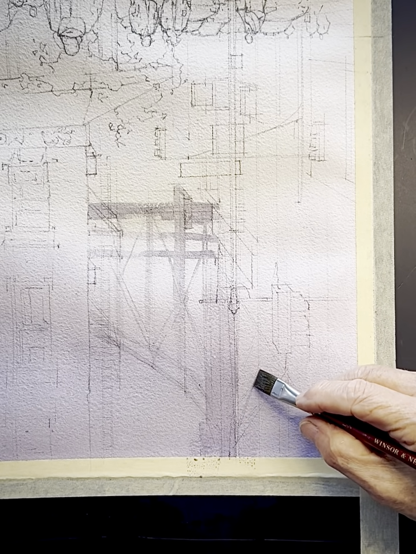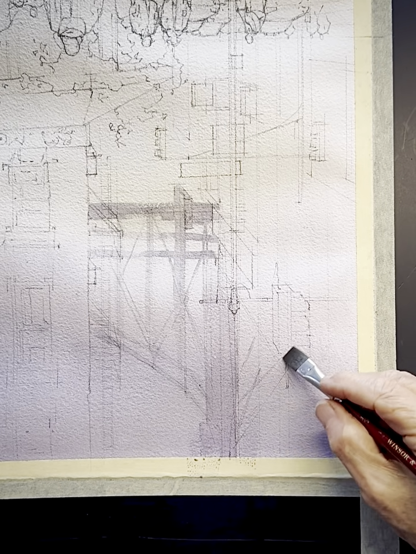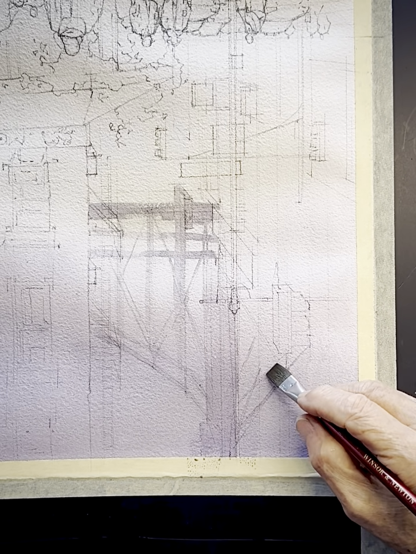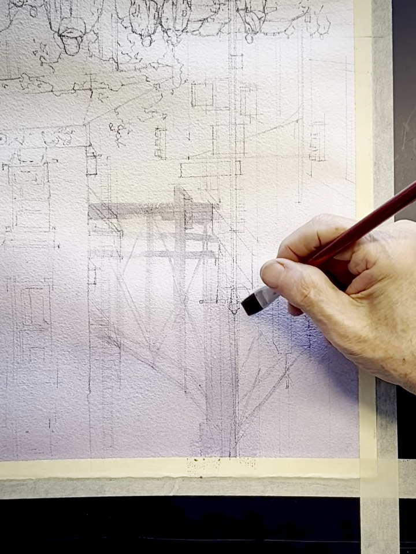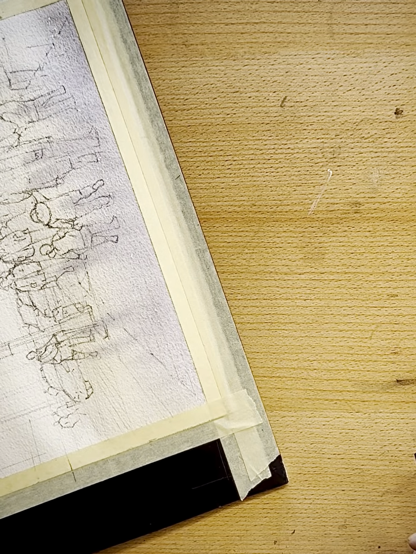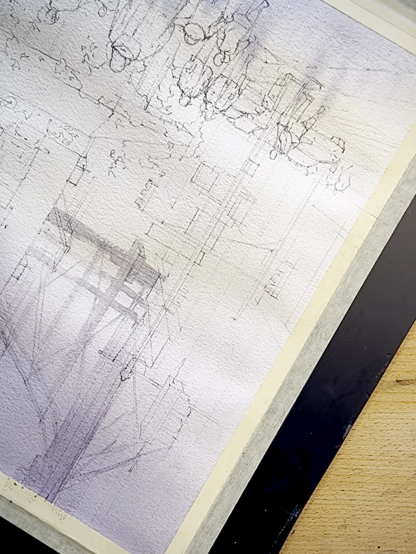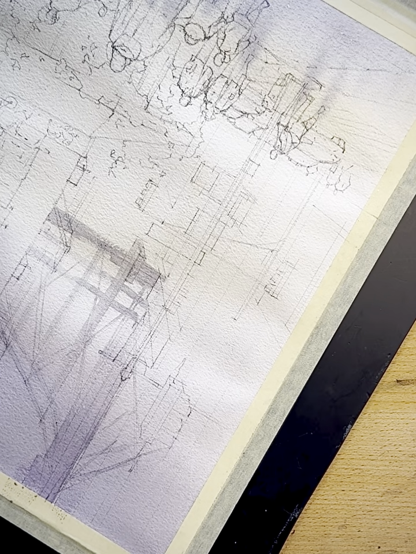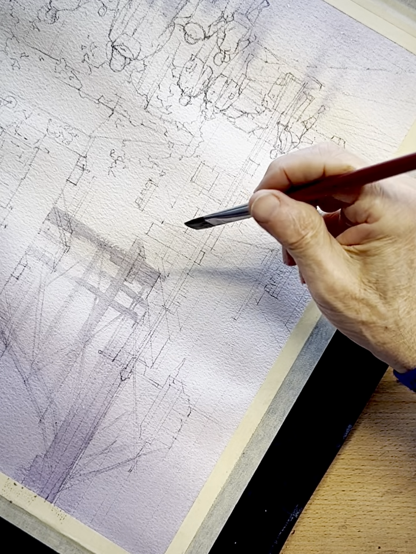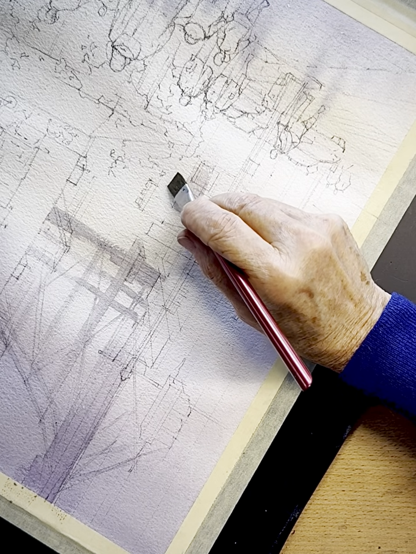You can also use the flat edge of a flat brush to sort of scrape in some idea of the struts, structural elements, that sort of thing. Yeah, I think that'll be okay. You know, always with watercolor, whatever you see first looks so large and dominant, even though in the final analysis, it's not very dark at all.